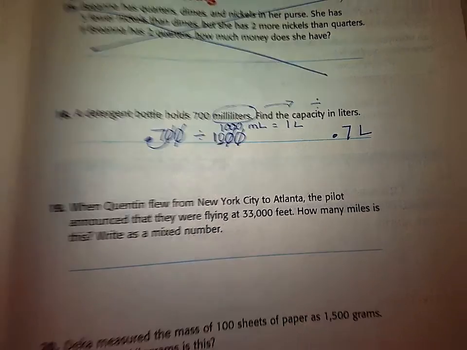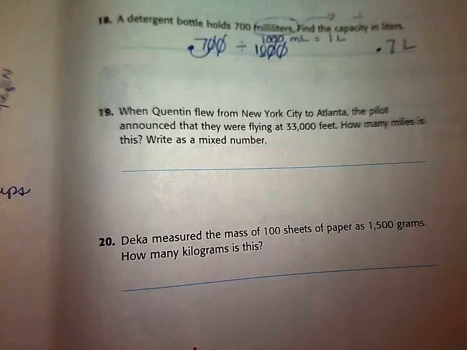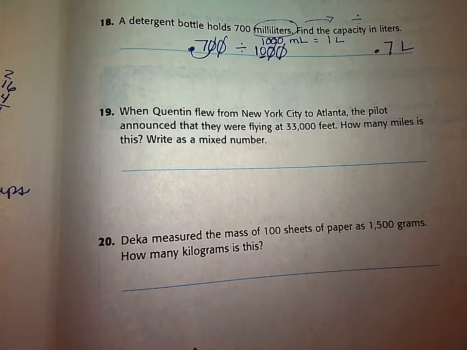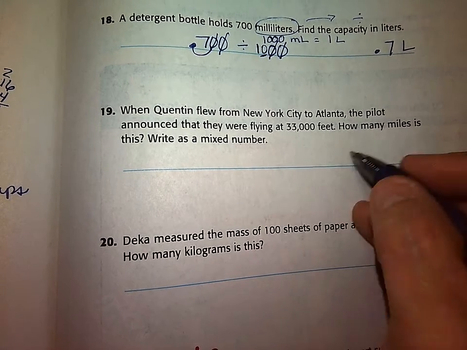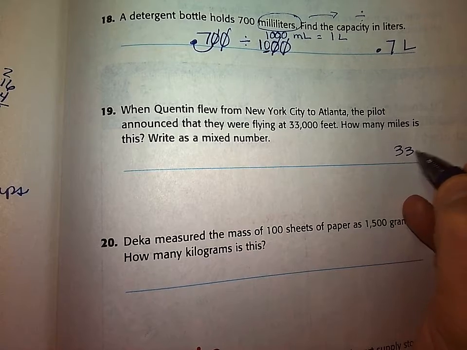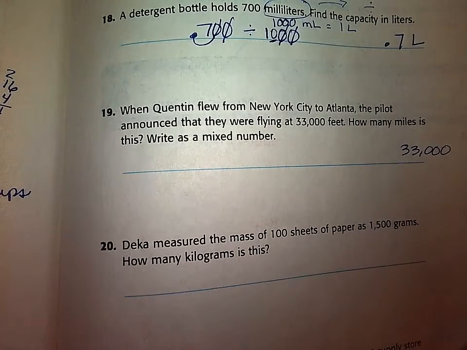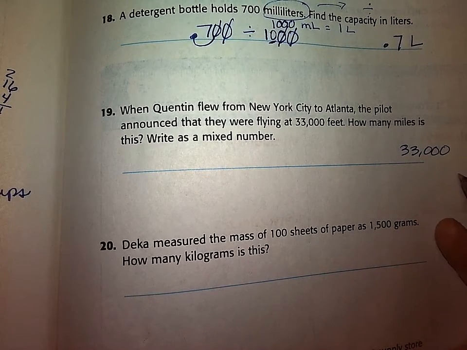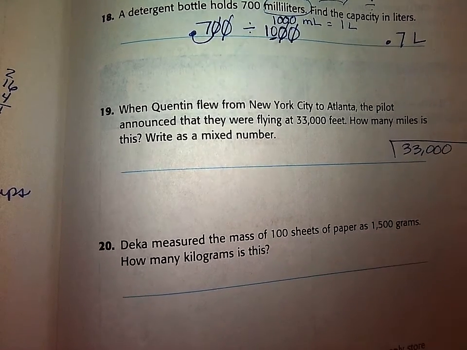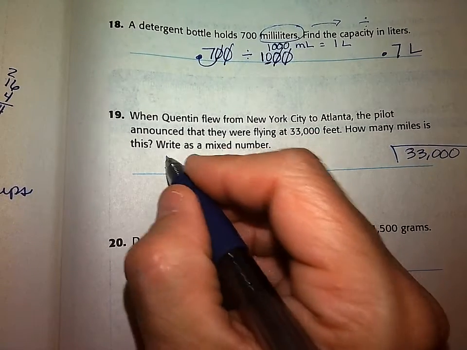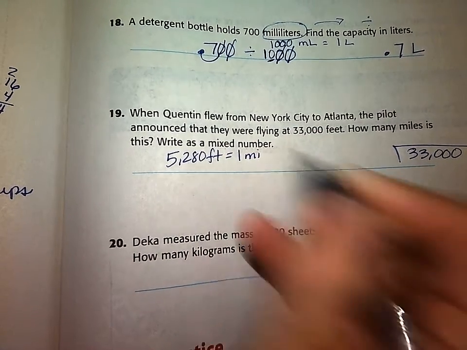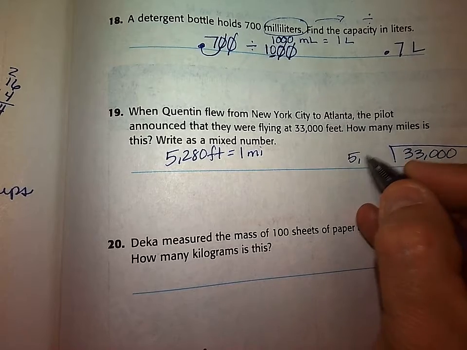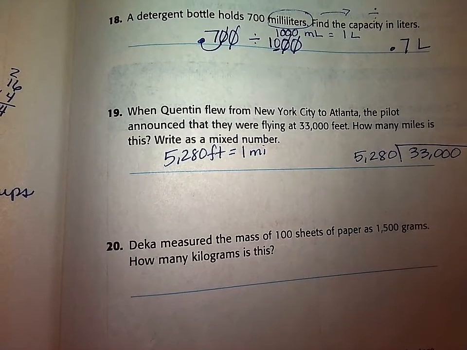When Quentin flew from New York City to Atlanta, the pilot announced that they were flying at 33,000 feet. How many miles is that? This is one that's always fun to remember. 33,000. We're going feet to miles. We're going small to big, so we're going to divide. How many feet are in 1 mile? 5,280 feet in 1 mile. So we have to divide by 5,280.